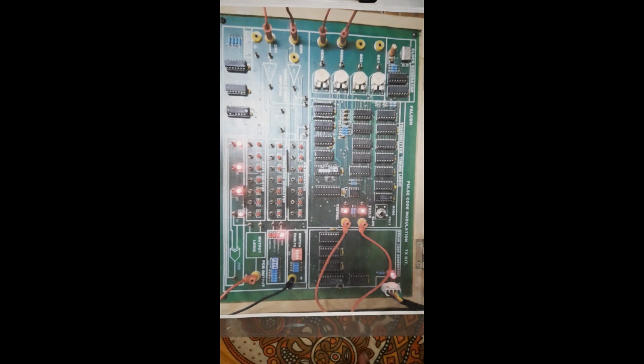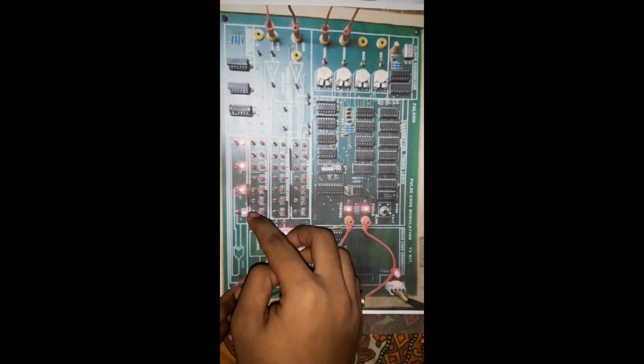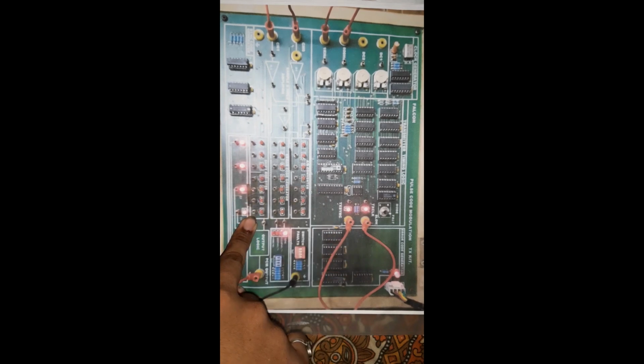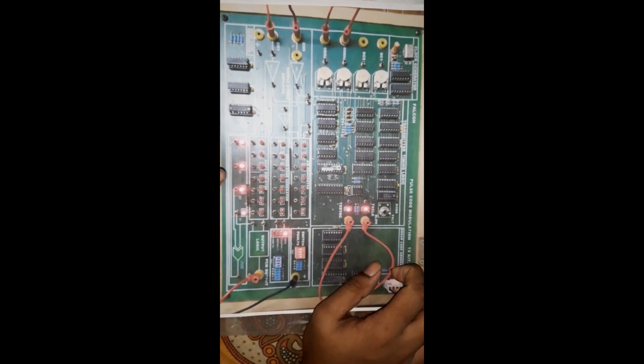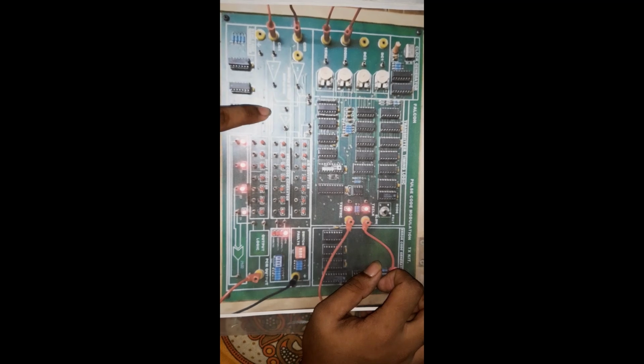That's why 4 LEDs are present here. What are these 4 LEDs representing? These 4 LEDs are representing the 4 bits. That means the quantizer present over here is nothing but a 4-bit quantizer. So you know, for a 4-bit quantizer, how many combinations can we get?